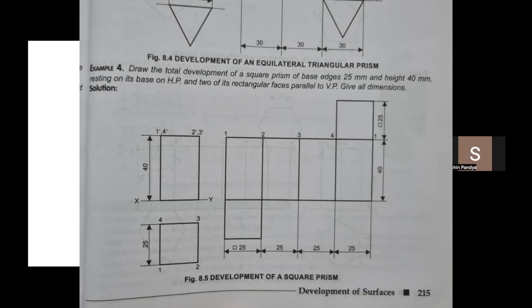So when they say two of its rectangular face parallel to VP, it will be this way. This is how we need to draw square prism. So all of you know how to draw square prism. See, when they say parallel to VP, that is parallel to XY. This you should keep in mind.